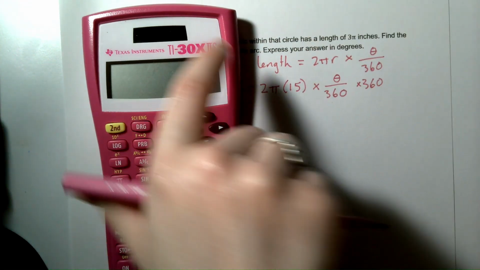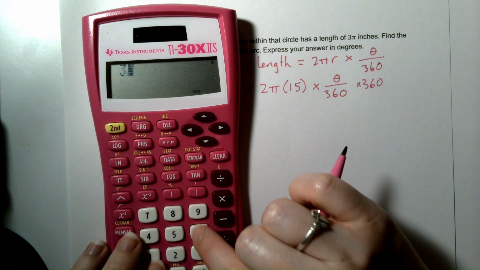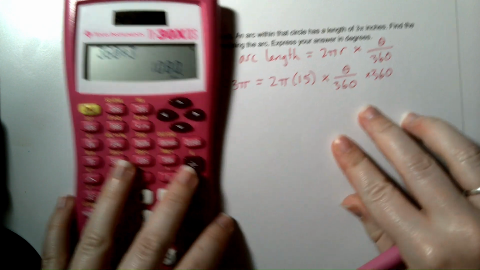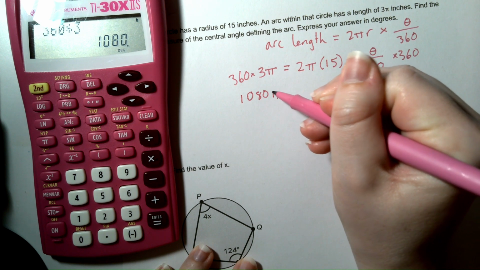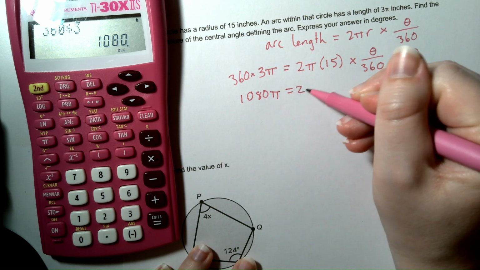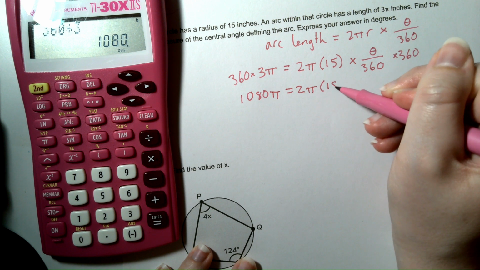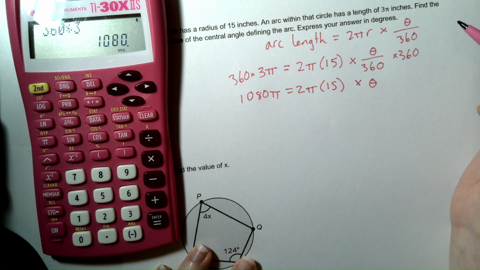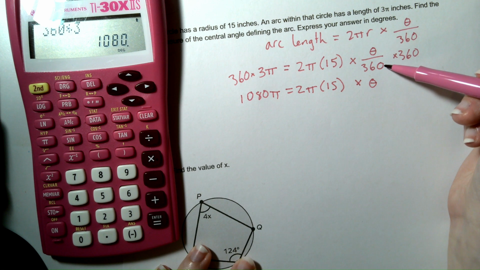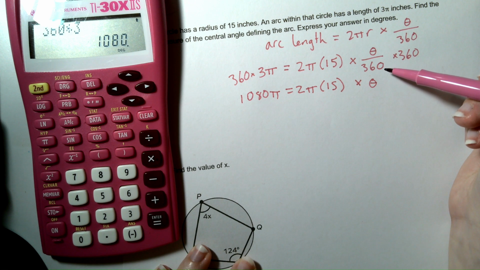So I'm going to leave it in terms of pi for now. 360 times 3 is going to be 1080 pi. Okay, so far all we did was get rid of that divide by 360.